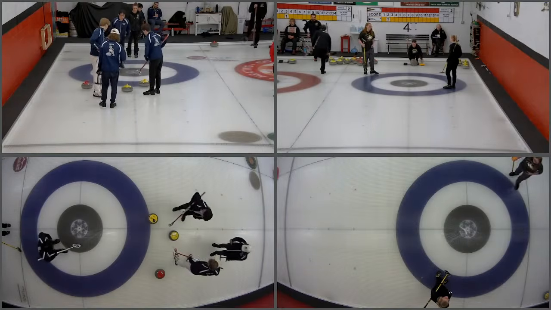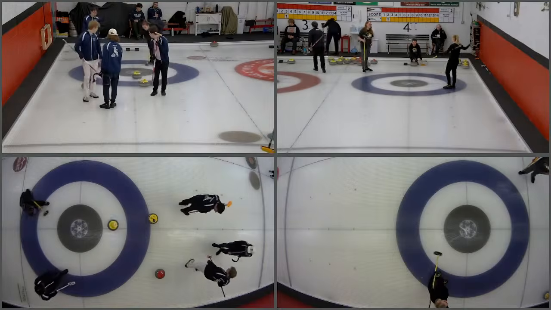Line looks really good, and the weight is really nice. It's a great shot.